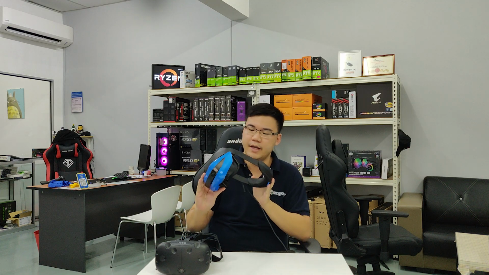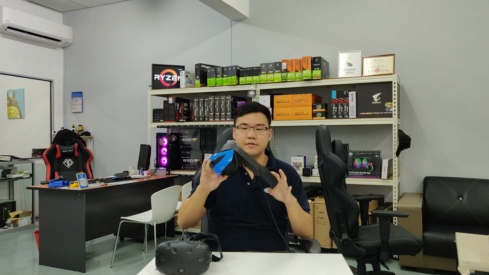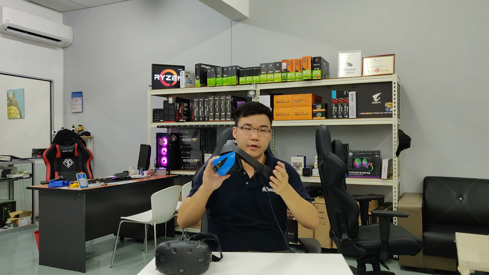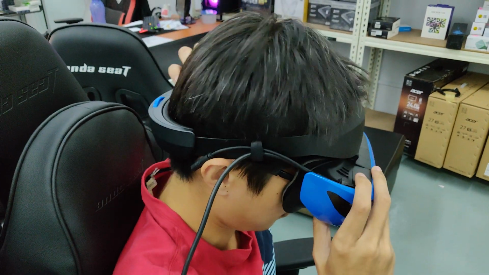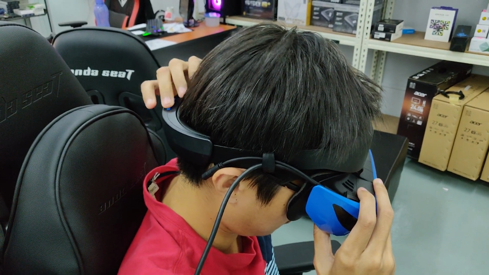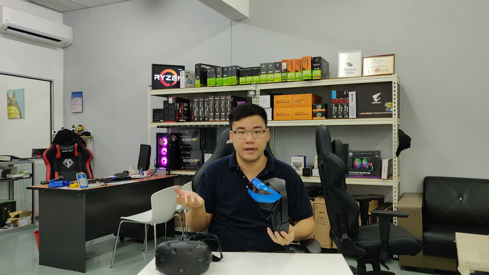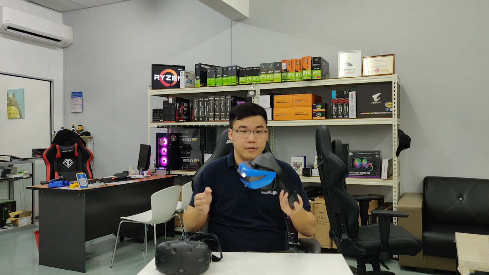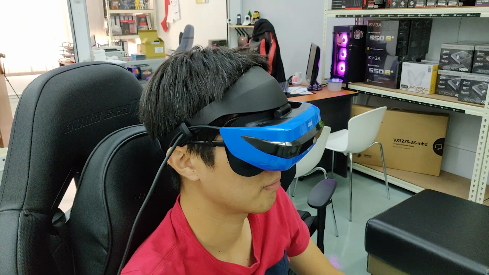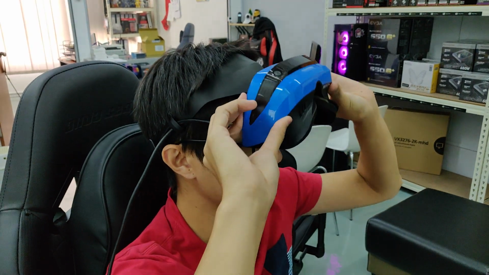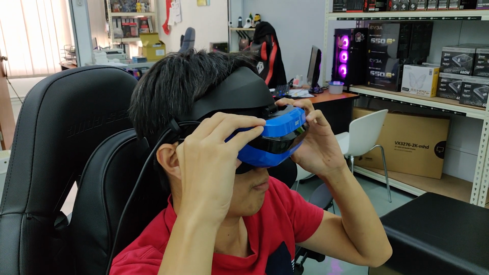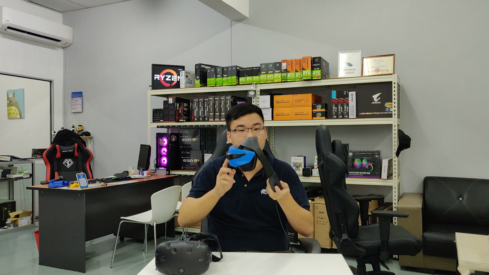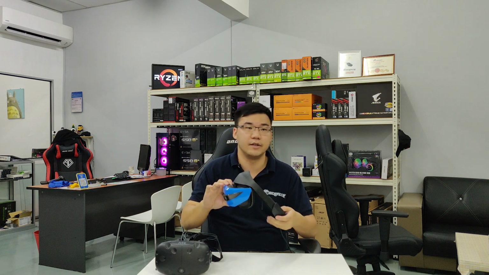And let's talk about the Acer headset. It uses a very hard strap, and it can be adjusted using this knob here. When you are approached by your friend in real life and you want to look at things surrounding you, what you can do is just flip the headset up without having to remove the whole headset, and once you are ready to go back, you can just flip it down to cover your vision.